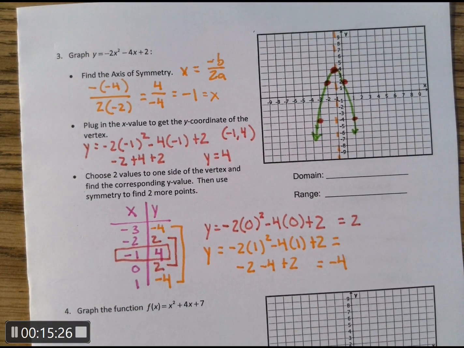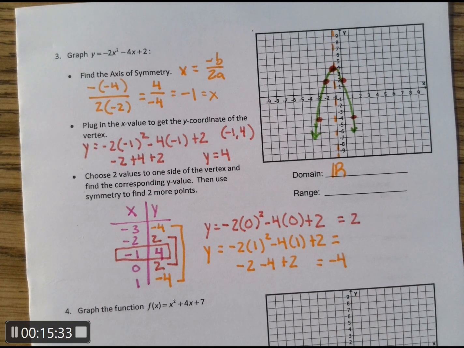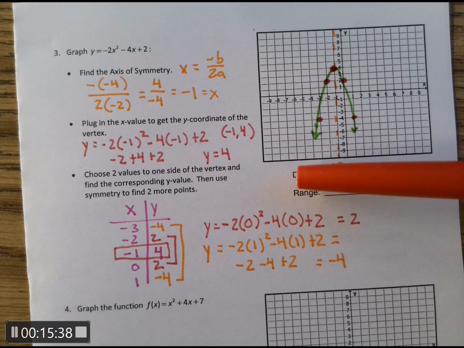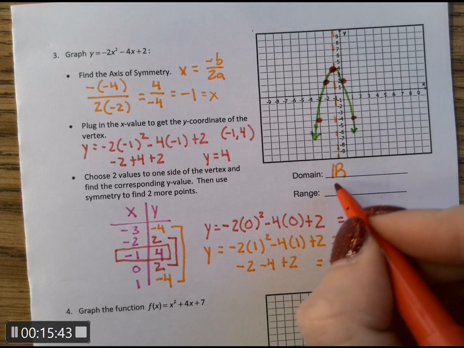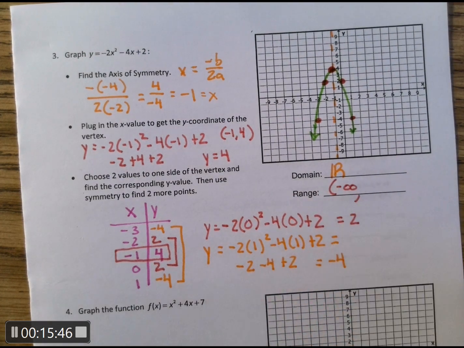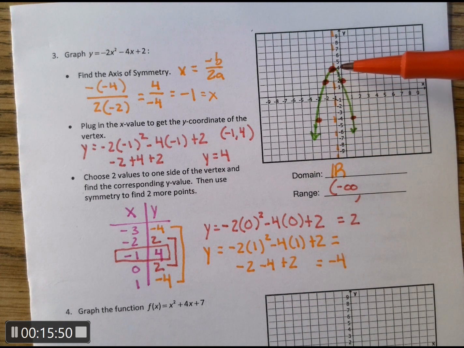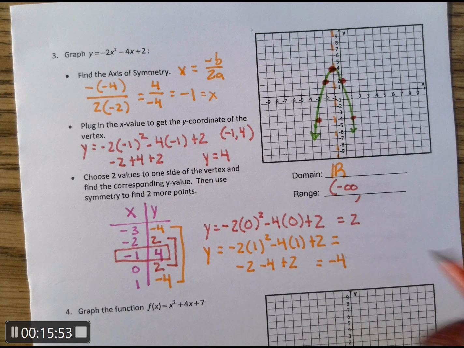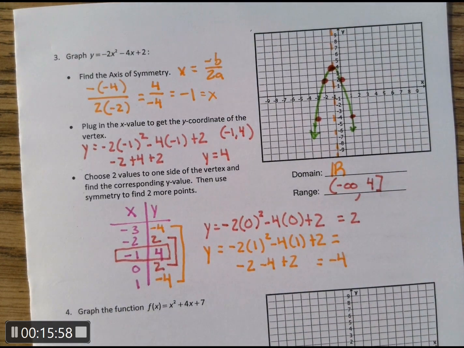Now that we have our graph, what's my domain? That's right, always all real numbers. And our range, who can figure that one out? Remember, we start at our bottom of our graph and we hit arrows, meaning that we start with negative infinity. And then we're going to go all the way up until our y value, which is 4, with a bracket around 4. Good.